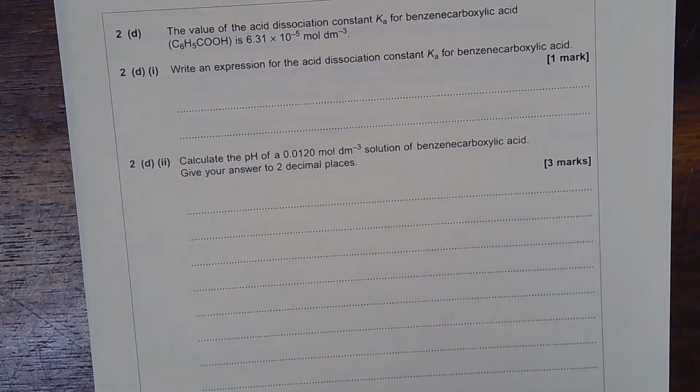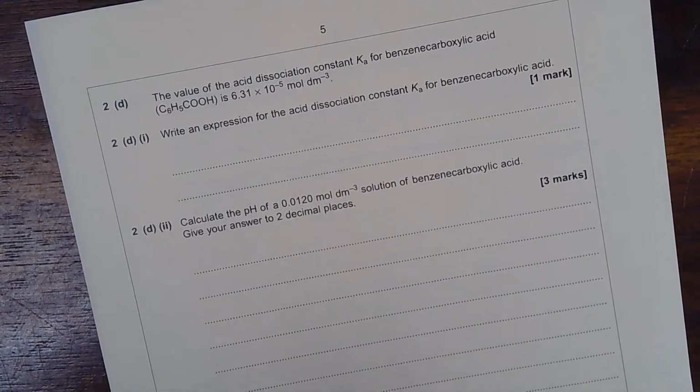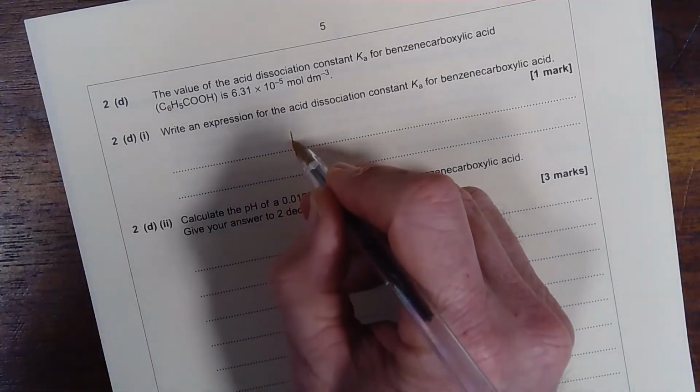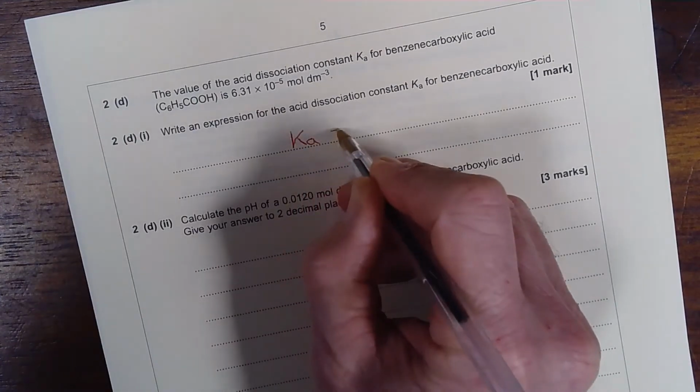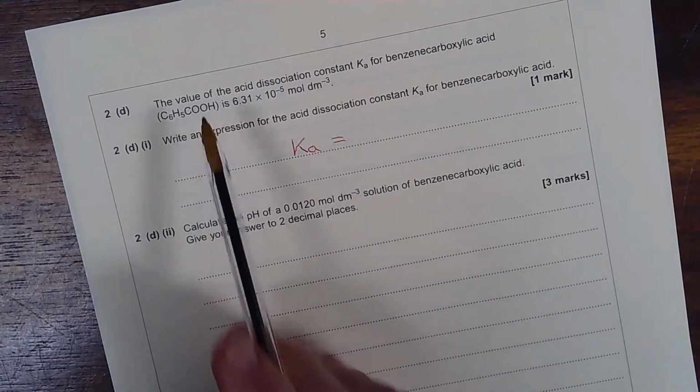If you need to write an expression for the acid dissociation constant for the benzene carboxylic acid, then clearly all you need to do is, as we did with Kc in an earlier question, take the concentration of the products divided by the concentration of the reactants, raised to the power in the equation, but on this occasion we have just 1 proton to be lost.